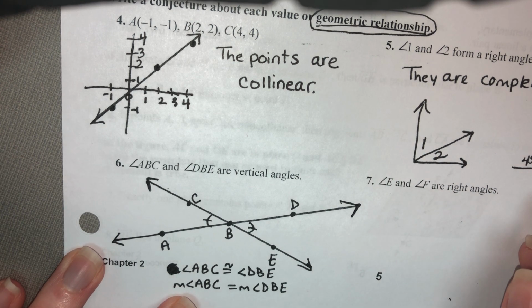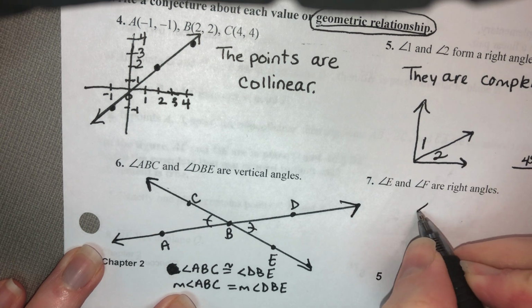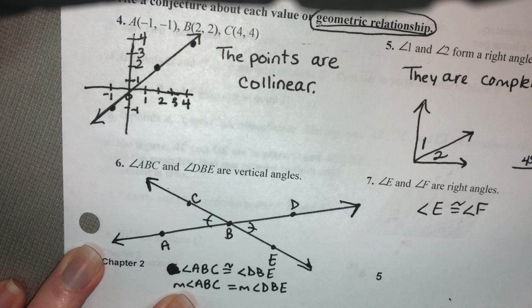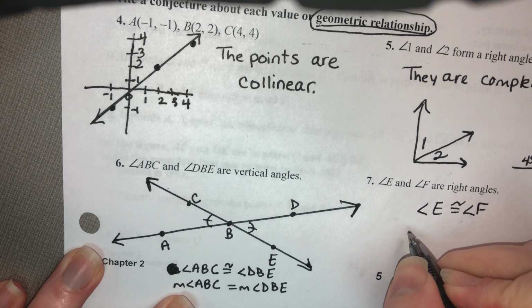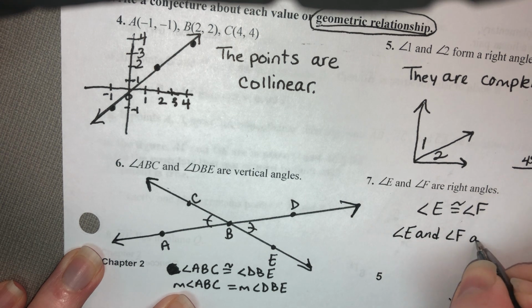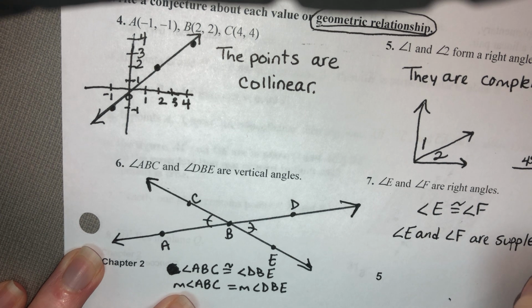If I know two angles are right angles, I could say angle E is congruent to angle F. They're congruent if they're both right angles. I could write angle E and angle F are supplementary, because if you'll remember, the word supplementary angles means angles that add to make 180 degrees. So if they're both right angles, they would add up to 180. Or you could say the measure of angle E is equal to the measure of angle F.